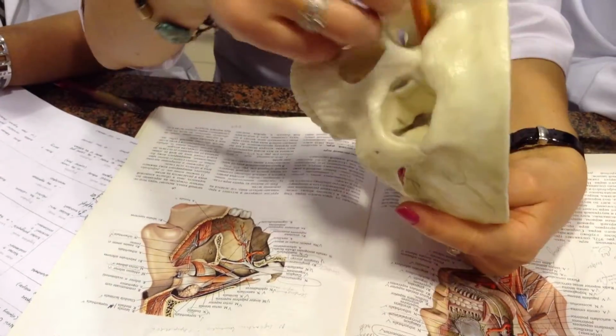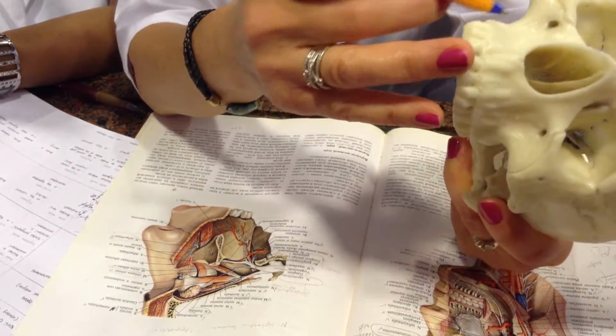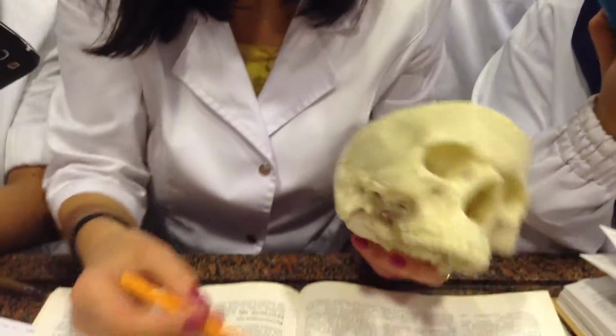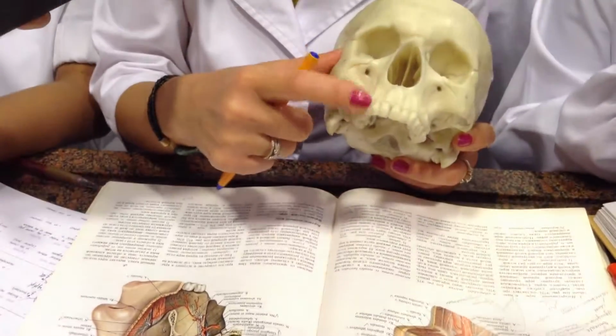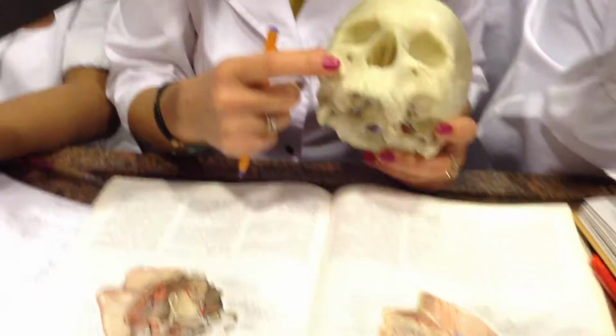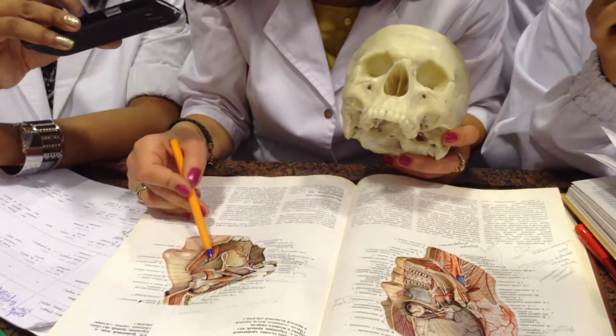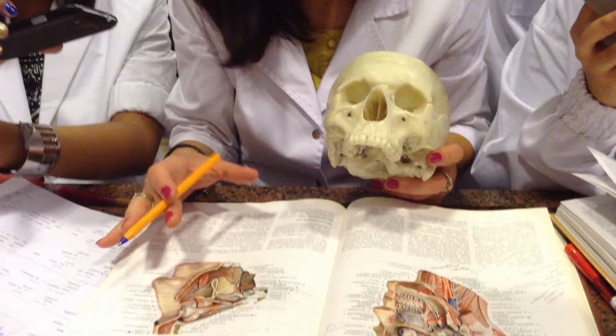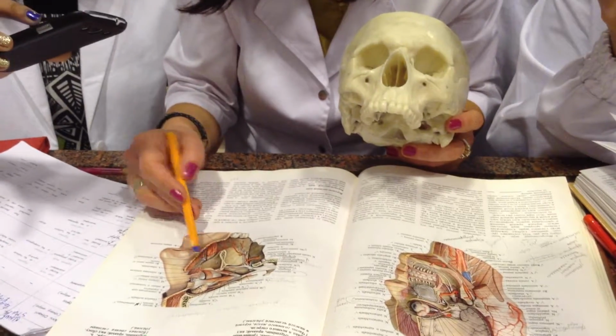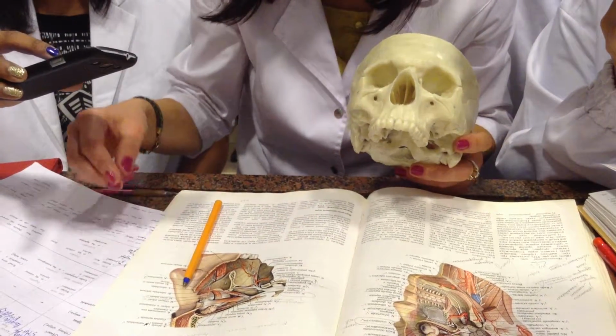Infraorbitalis appears through the sulcus and canalis on the anterior surface, and spreads here, giving external nasal, superior labial, and inferior palpebral branches. Pes anserinus minor, the small goose foot, so called. Goose foot. Do you know goose foot?